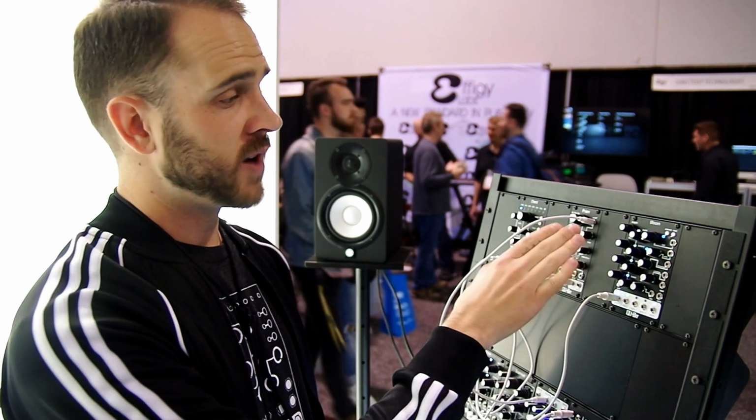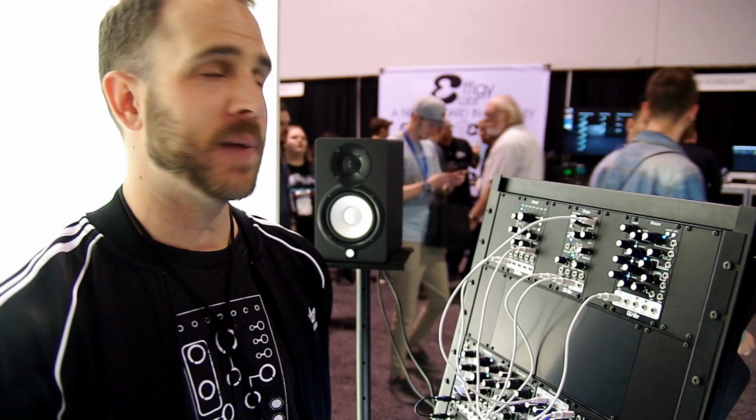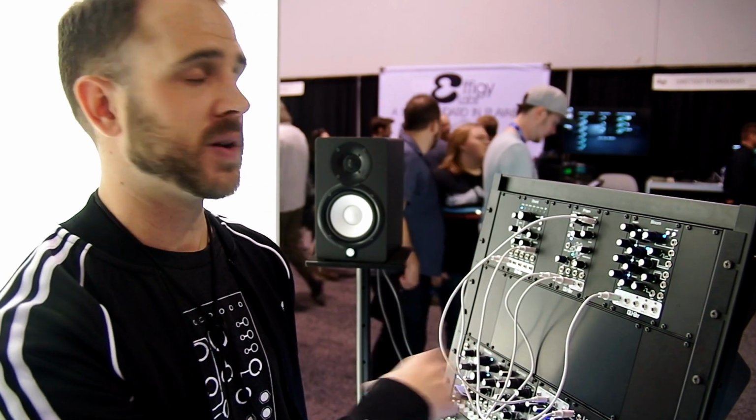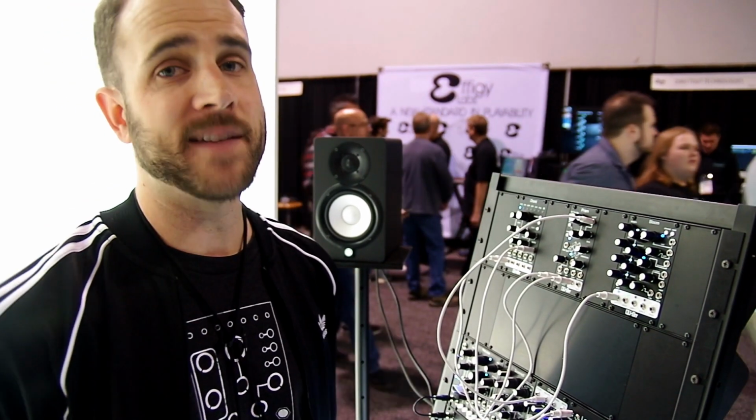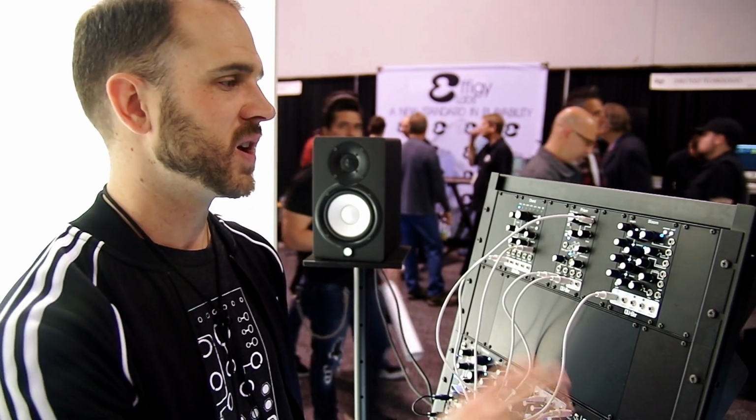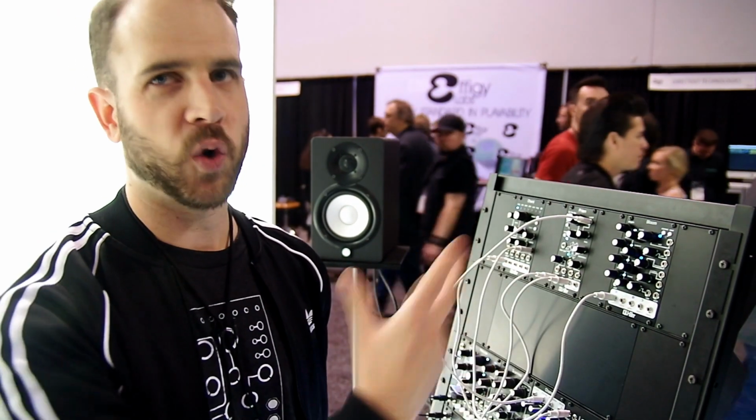And one feature that's extremely exciting is you can save 32 patterns per channel. These save between power cycles, really useful for live performance situations, and just for saving your work and organizing it for later.